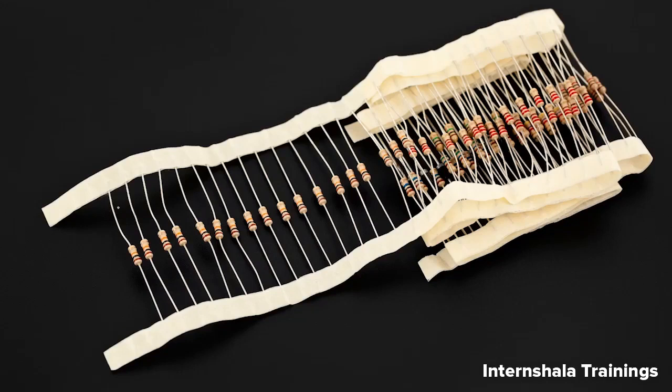You can remove one resistor or multiple resistors based on your requirement and use them in your circuitry. Later, based on the required length, you can use that much length, and the rest of the length you can scrap with the help of a cutter. So this is how you are going to receive the through-hole resistor if you purchase it from the market.